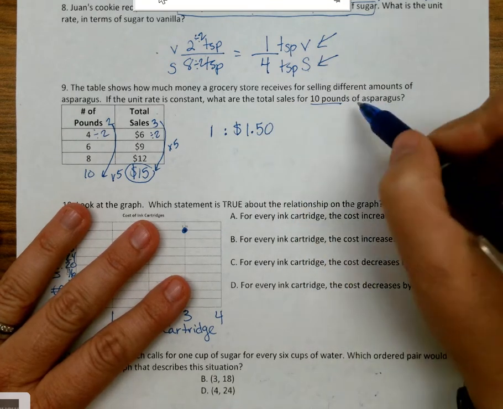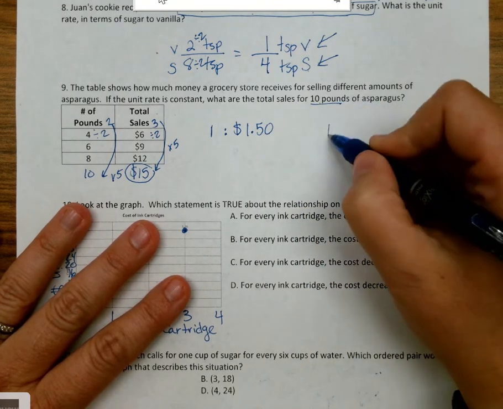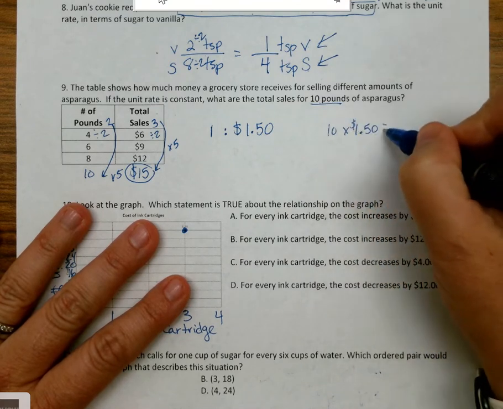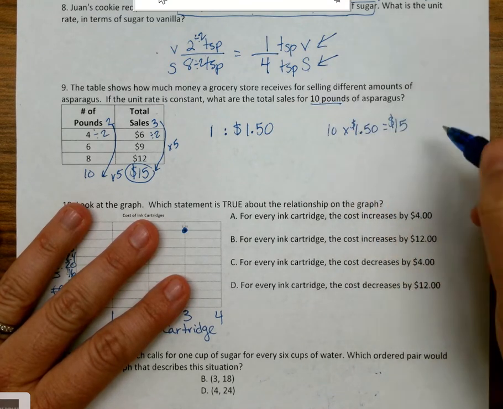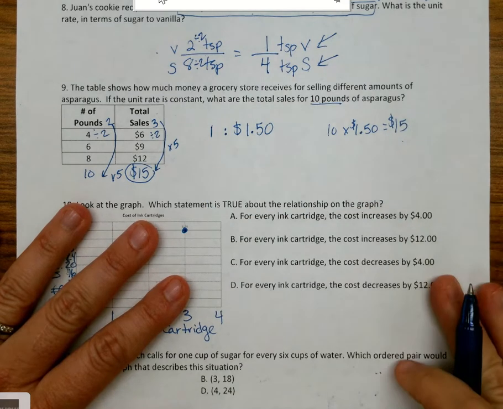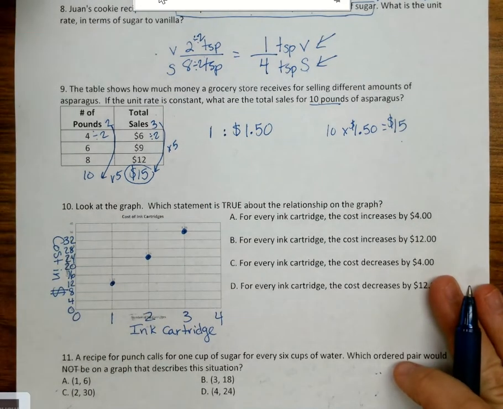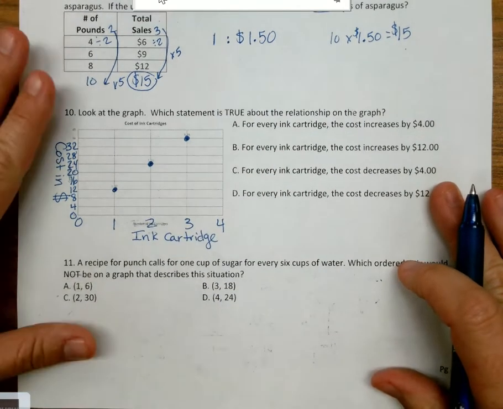And then if you have 10 pounds, 10 times $1.50 is going to get you to $15, which we have found there. So 2 different ways of going. You could have done a simplified ratio and used that to help you, or you could have found the unit rate. Both ways work. All right, number 10.